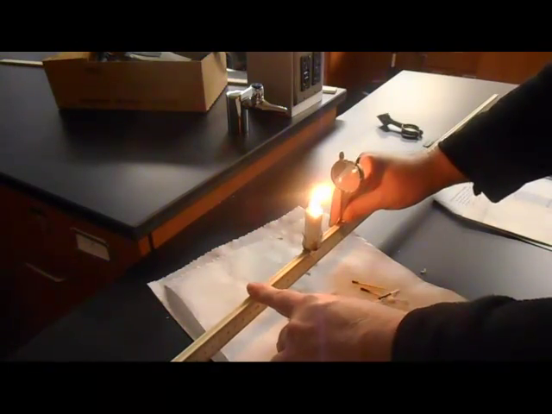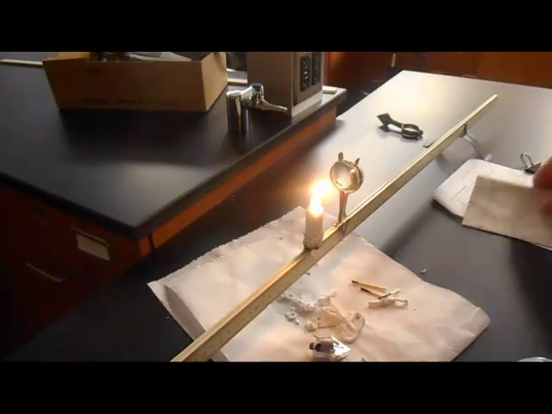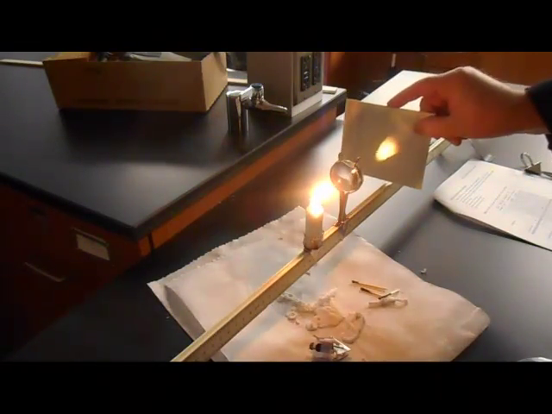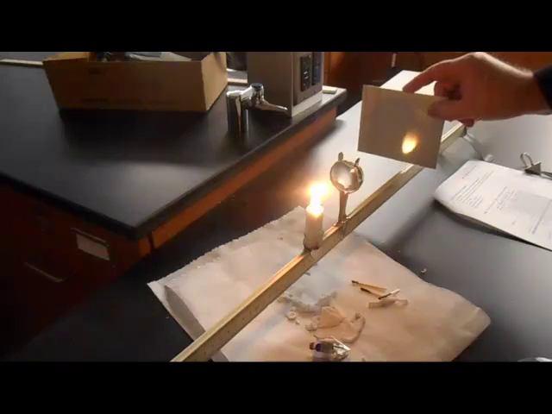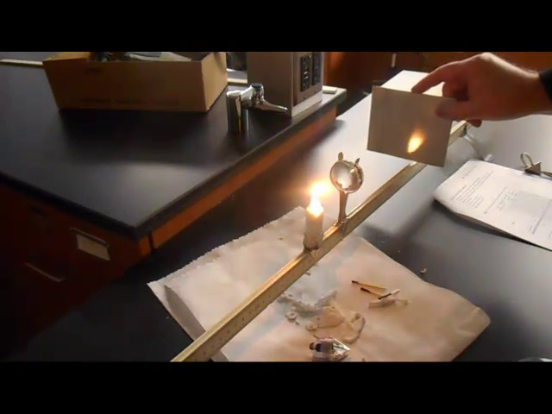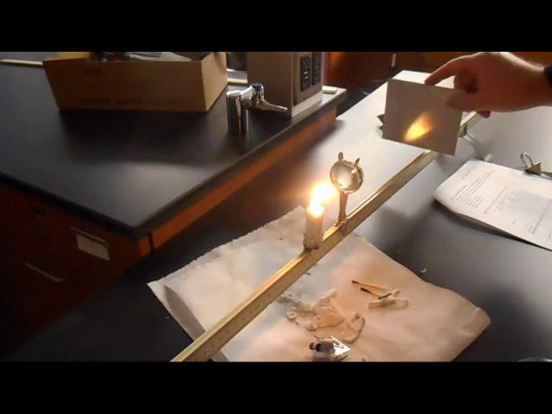So I'm going to put it past the focal length just a little bit, and here we can definitely see there's the flame, and it is a real image because it projects. Here is maybe the best focus somewhere. It's definitely bigger, and it's upside down too.